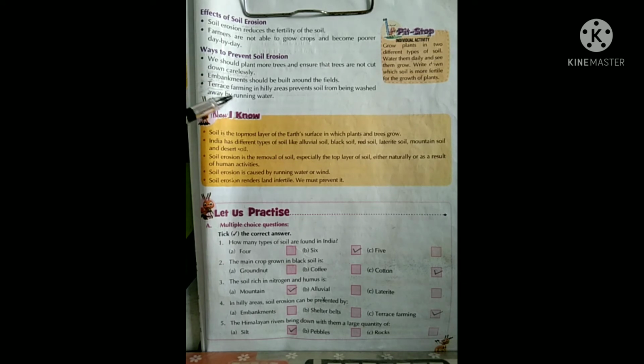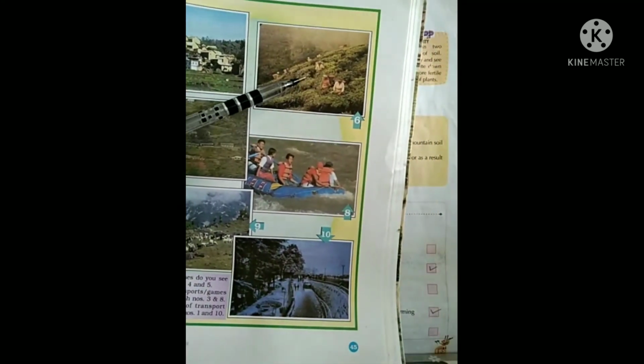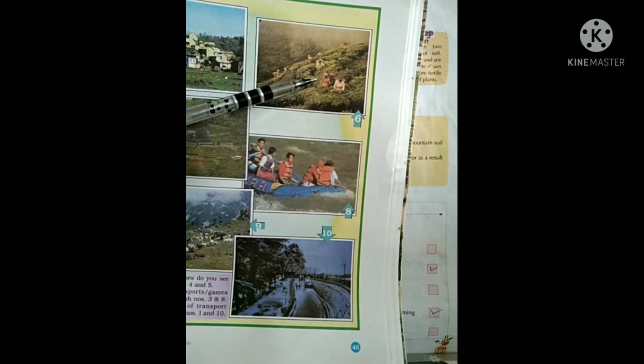Next, terrace farming in hilly areas prevents soil from being washed away by running water. Terrace farming in hilly areas will protect the soil from being washed away by running water. For example, you can see in this picture how this is terrace farming, how people are working in that field, in that farm.